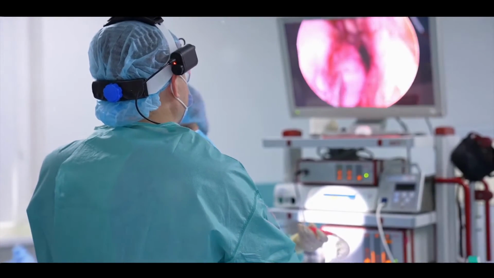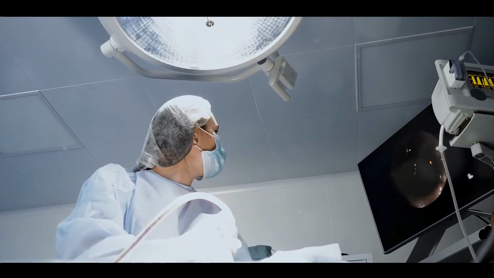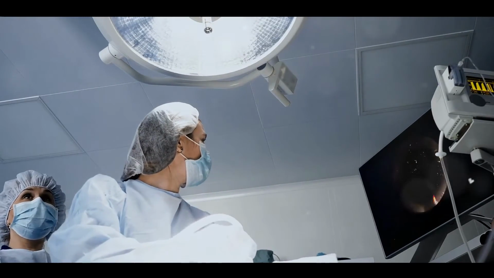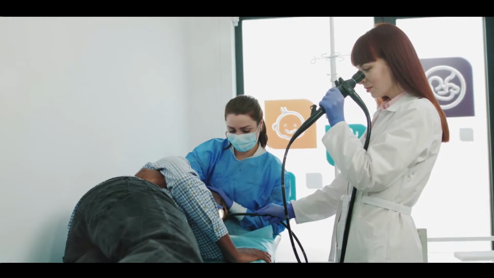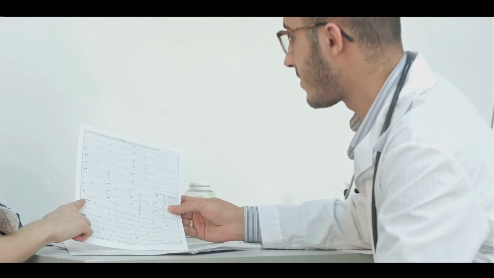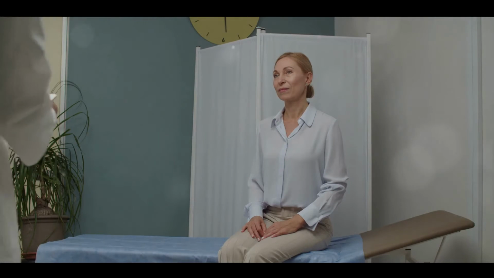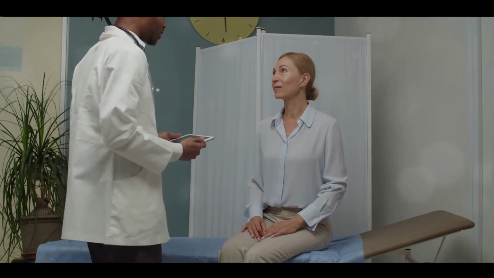Then there are specialized tests. These are used when doctors need more specific information about a particular part of your body or a particular condition. For instance, an endoscopy allows a doctor to look inside your digestive tract, while a biopsy can help diagnose cancer by examining a small sample of tissue under a microscope. Each of these tests plays a different role in the diagnostic process, but they all share a common goal: to provide clear, concrete evidence that can help a doctor confirm or rule out a diagnosis. They are an essential tool in piecing together the medical puzzle that is your health.